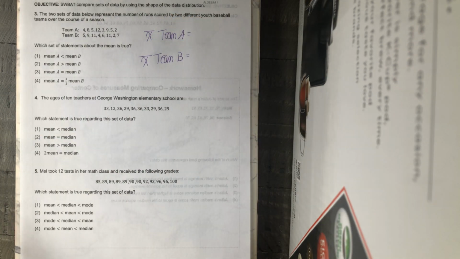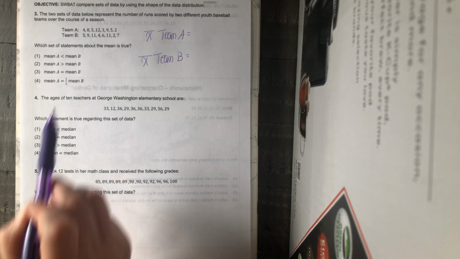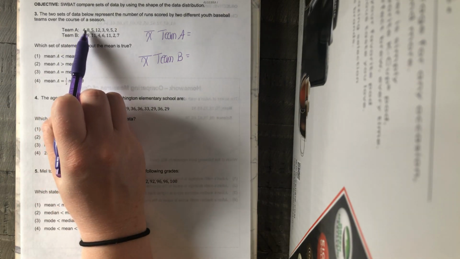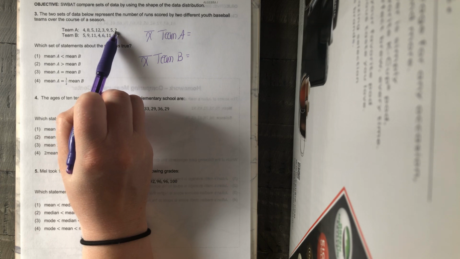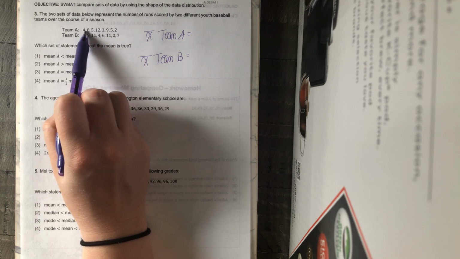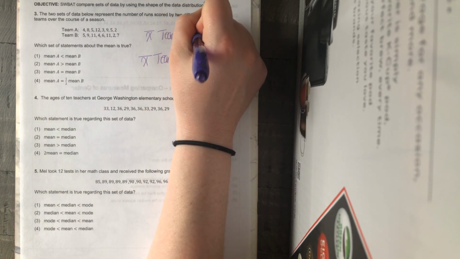All right. I know that I could use the stats button, go to my list, type the values in and find my answer. But it's to each their own. For this, I would probably just type it on the regular screen, which is actually what I did. So when you add 4, 8, 5, 12, 3, 9, 5, and 2, when I add all these up, I got the number 48.